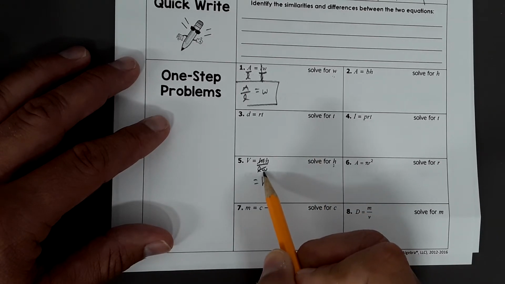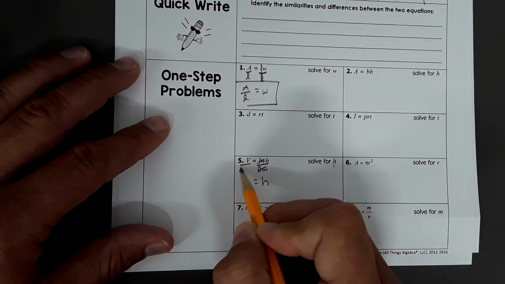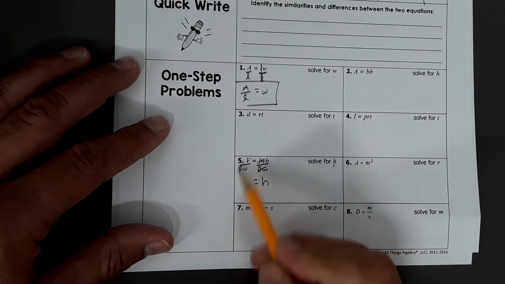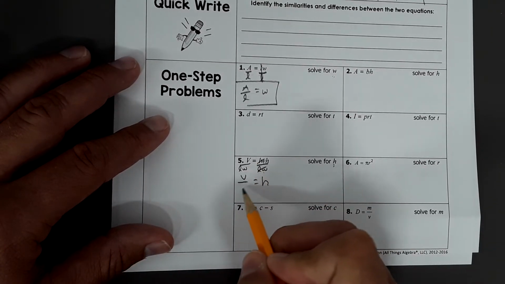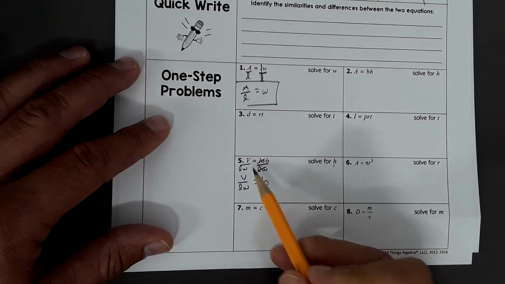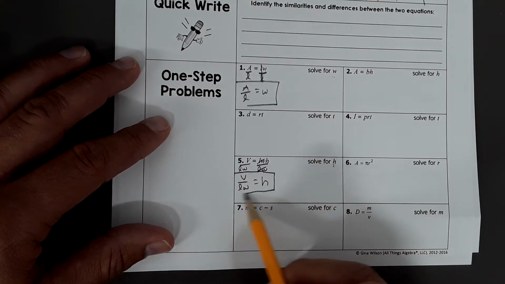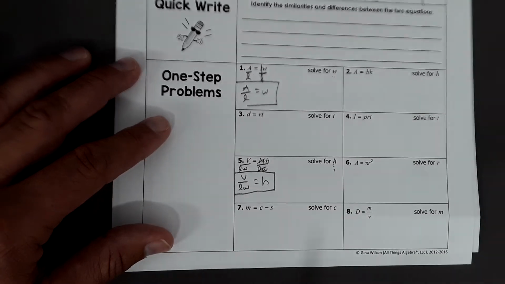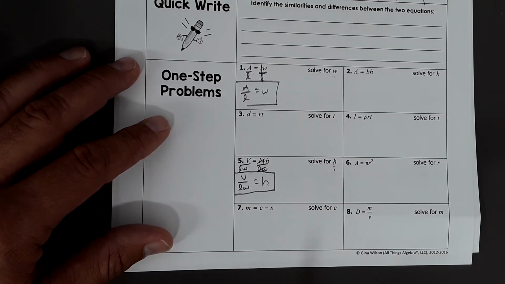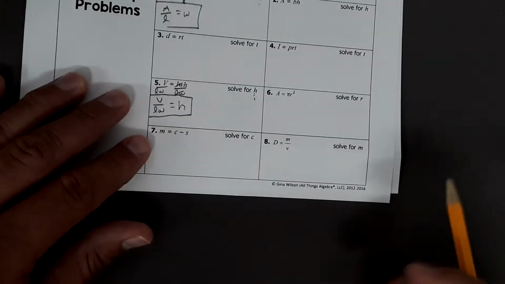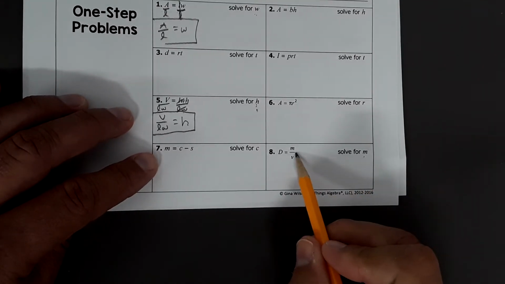But remember, if I divide this side by LW, then I have to divide this side by LW, and I can't really divide those because I don't know what those letters are, or I don't know what the numbers are. So I just write out what I'm trying to do, and now that I have H by itself, I have it solved. Okay. Number 8, solve for M.